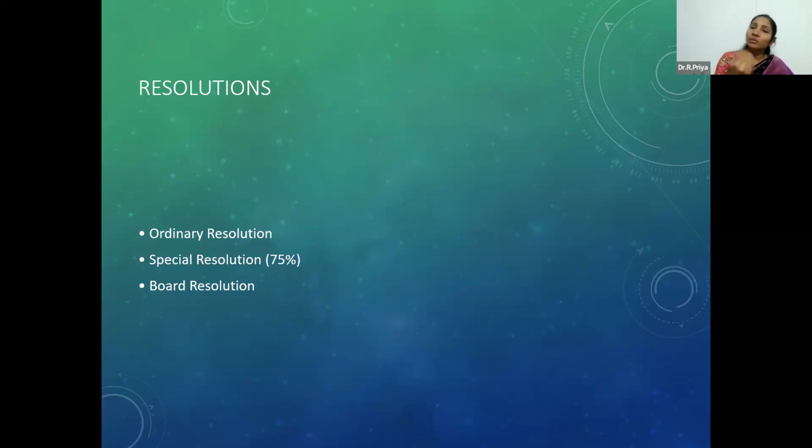Yes, so definitely 2 directors want to participate in the board meeting. For example, 3 members are there. So minimum 2 directors or 1/3. 1/3 means it's only 1 director. Which is higher? Definitely 2 directors is higher. So here the quorum is 2.